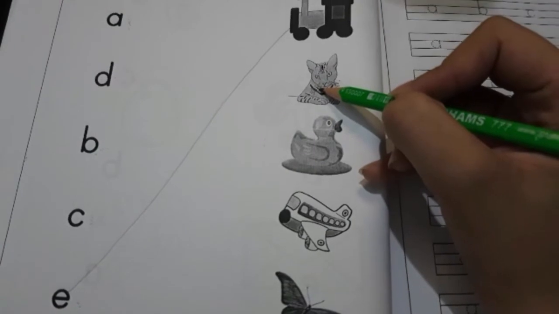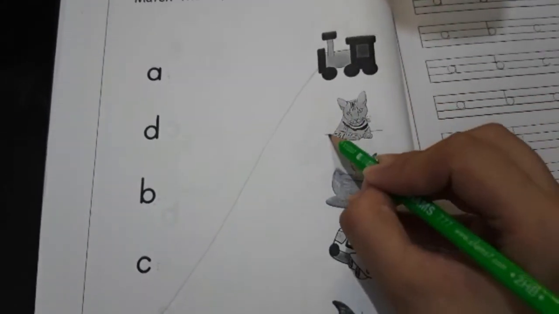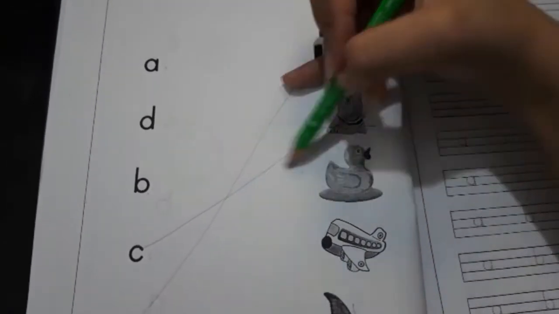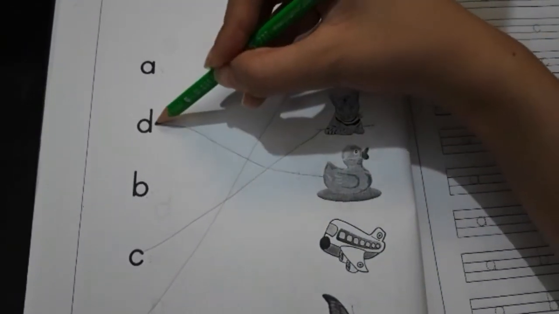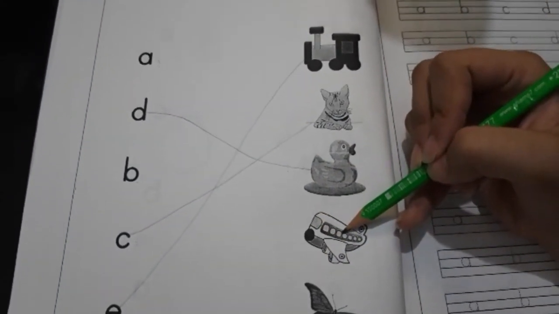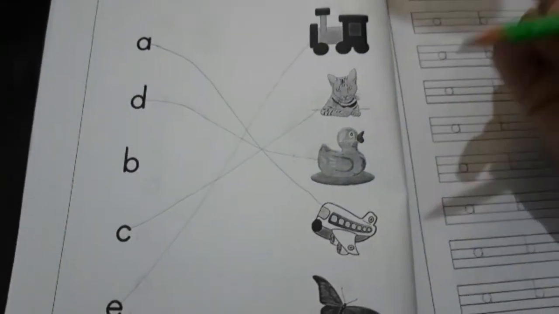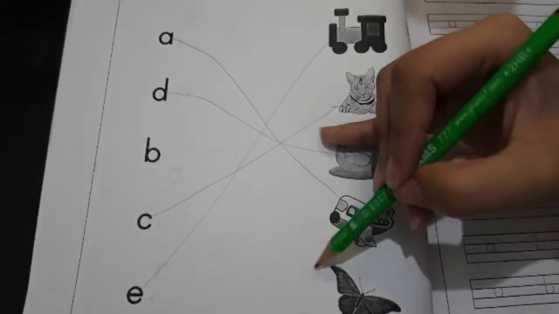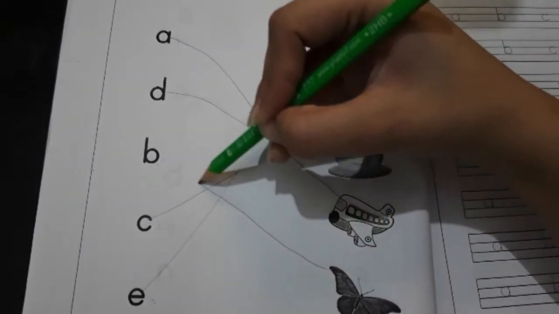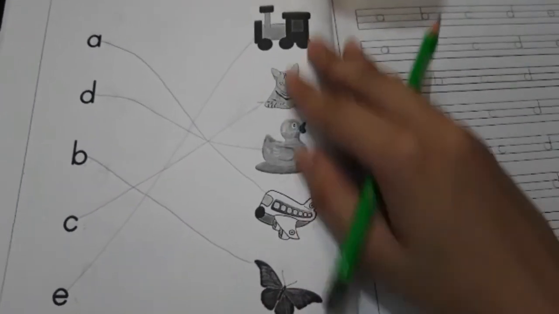A cat starts with k. Which one? K. Good. A duck starts with d. How about the aeroplane? The aeroplane starts with a. And how about the butterfly? The butterfly starts with b. So this is how you're going to match the column.